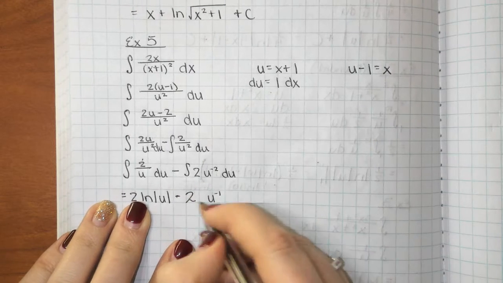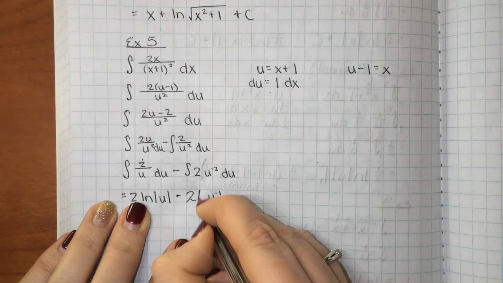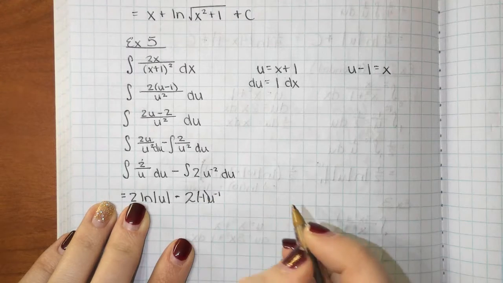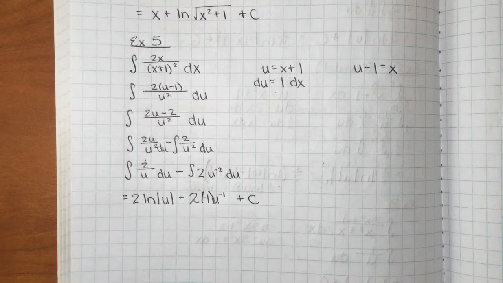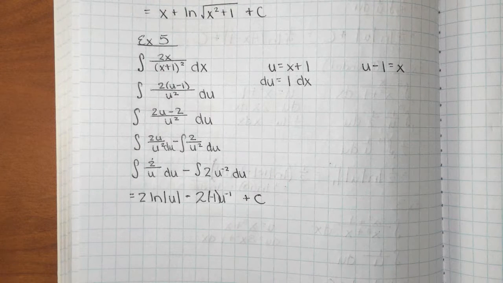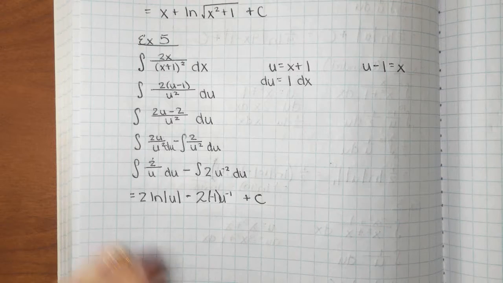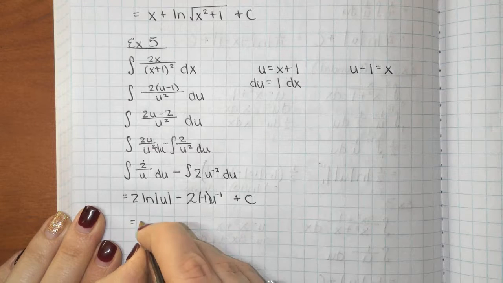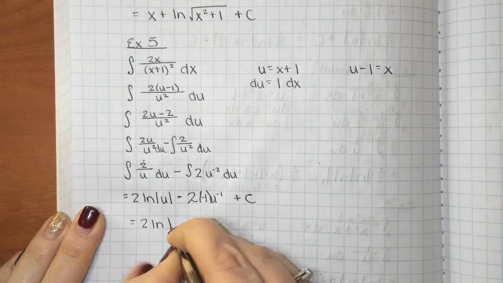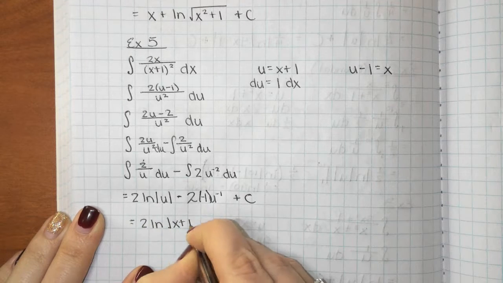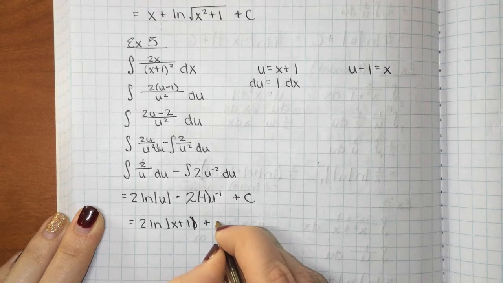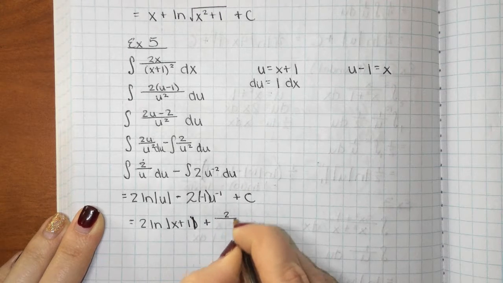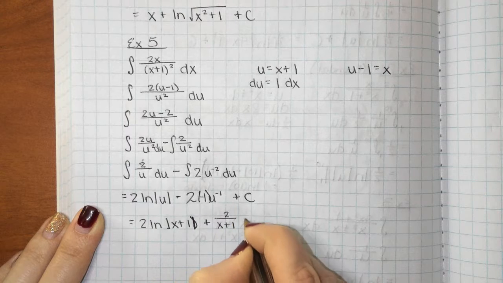I'm going to bring that power down times 1 over negative 1, which is negative 1, plus c. Again, because it's unbounded, I can't leave these in terms of u's. I have to plug in the x. So 2 natural log absolute value of x plus 1, plus 2 all over x plus 1 plus c.